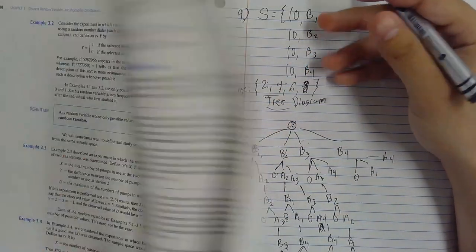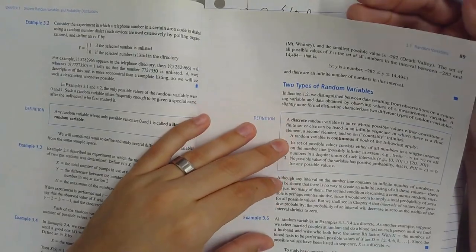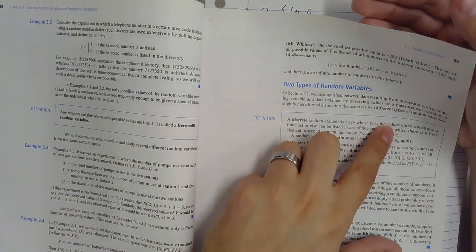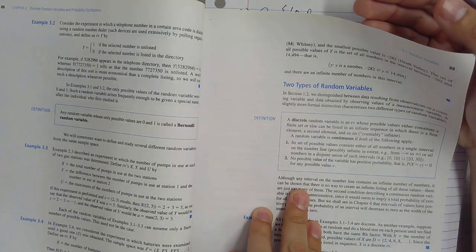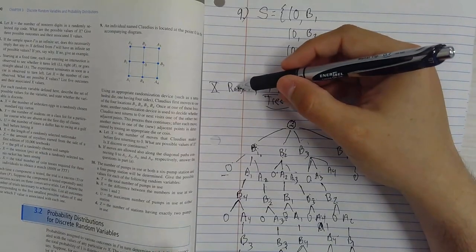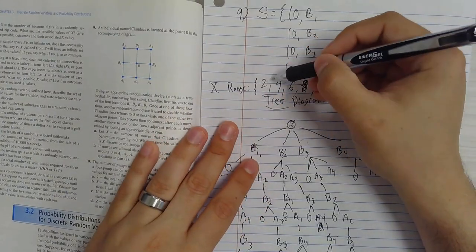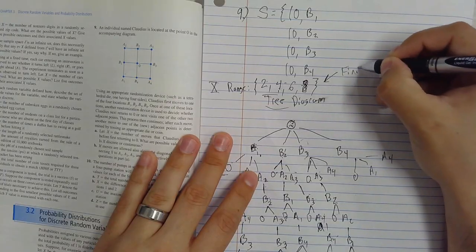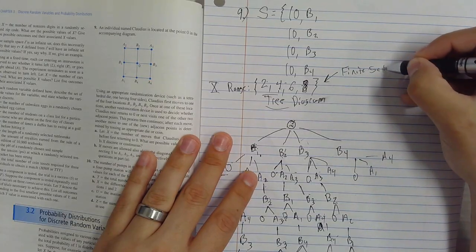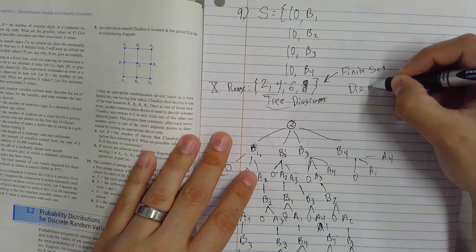Just make sure, this is the word: possible values either constitute a finite set. Yeah, so the possible values are 2, 4, 6, 8. This is a finite set. So this is definitely discrete.